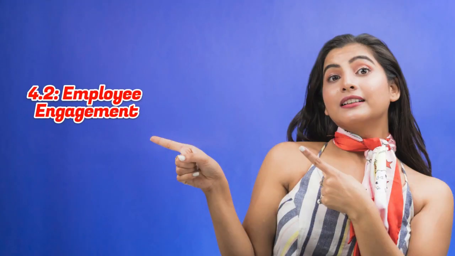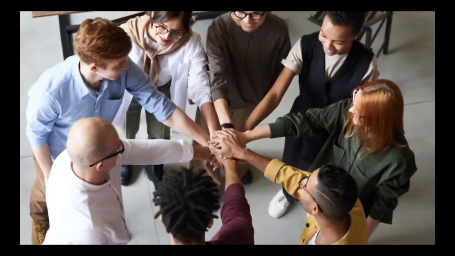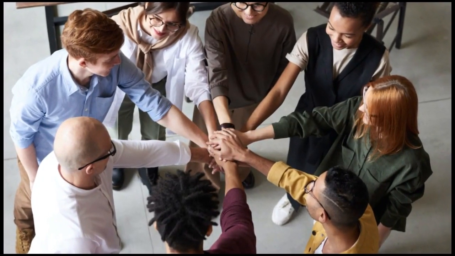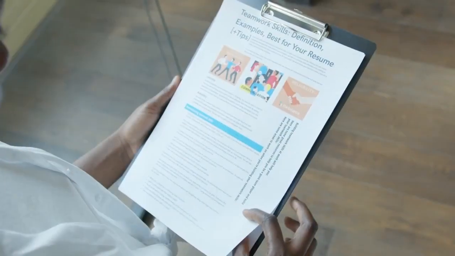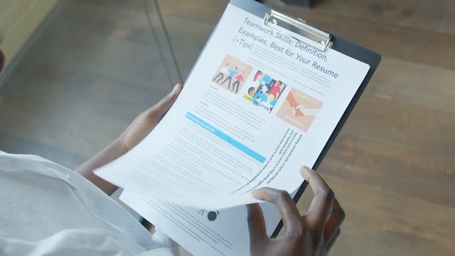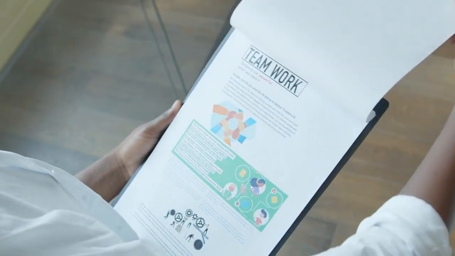Subsection 4.2. Employee Engagement. Employee engagement refers to the emotional commitment and dedication that employees have towards their work and the organization. Industrial organizational psychologists help organizations measure and enhance employee engagement through surveys, feedback mechanisms, and interventions aimed at creating a positive work environment.